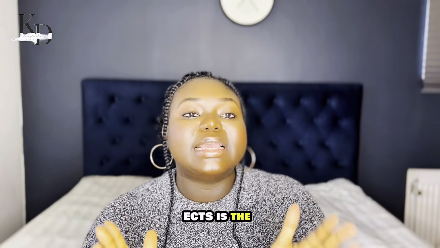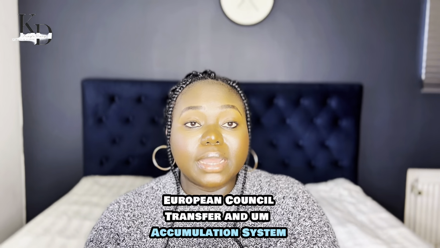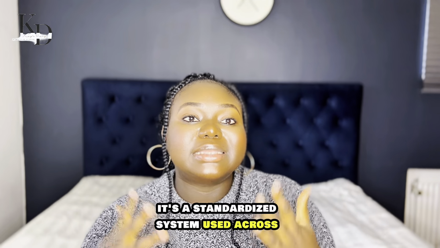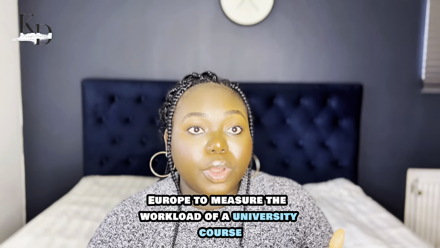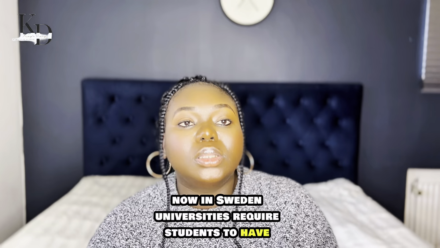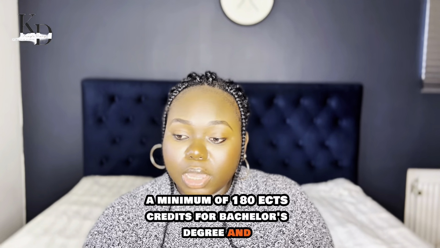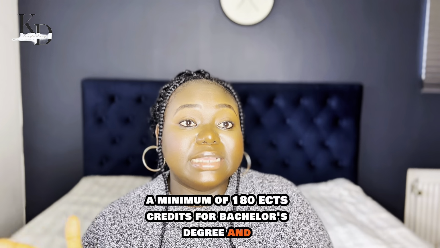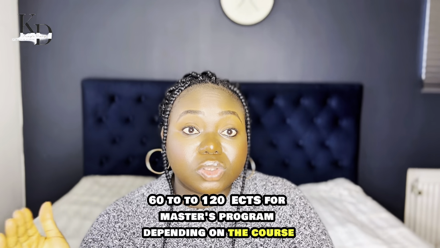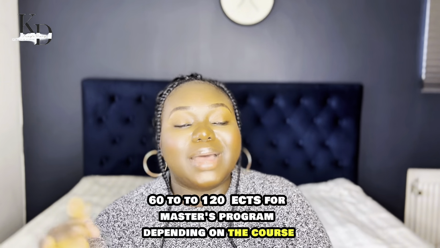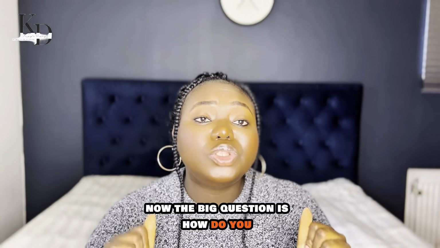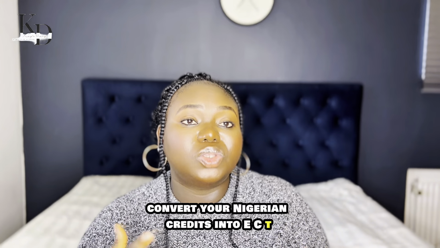So for starters, ECTS is the European Credit Transfer and Accumulation System. It's a standardized system used across Europe to measure the workload of a university course. In Sweden, universities require students to have a minimum of 180 ECTS credits for a bachelor's degree and 60 to 120 ECTS for a master's program, depending on the course. Now, the big question is, how do you convert your Nigerian credits into ECTS?